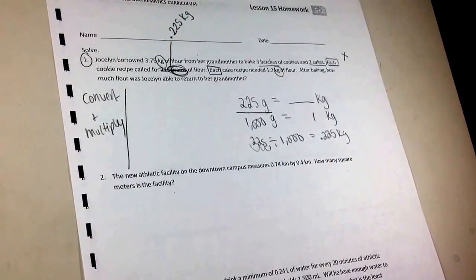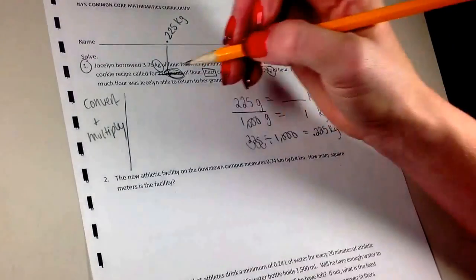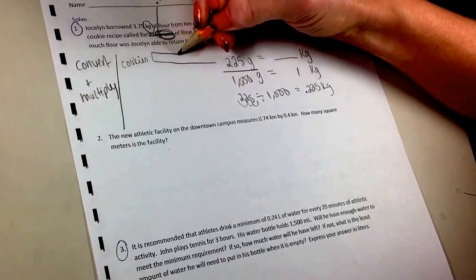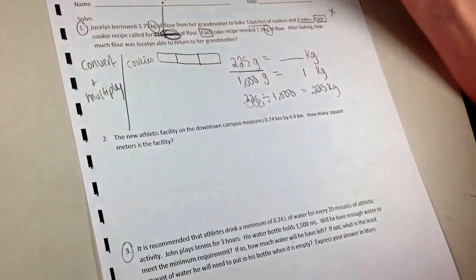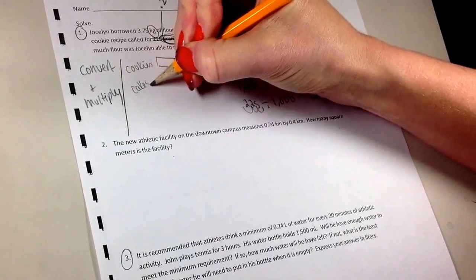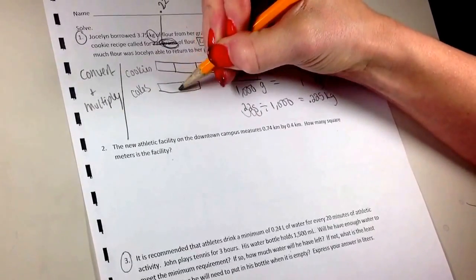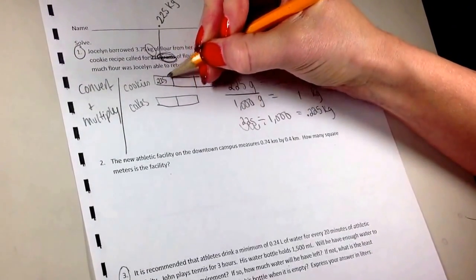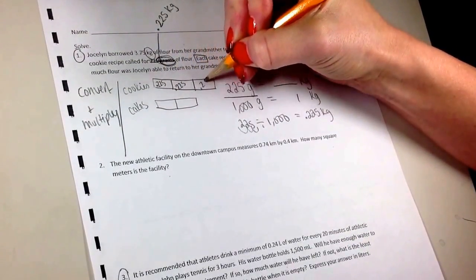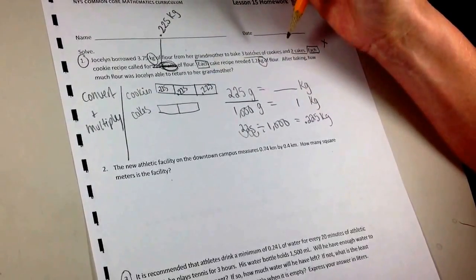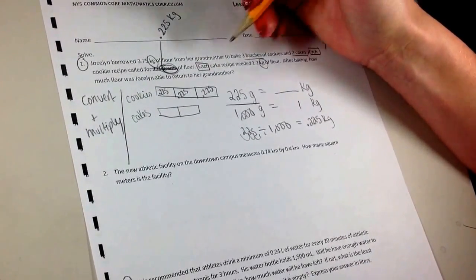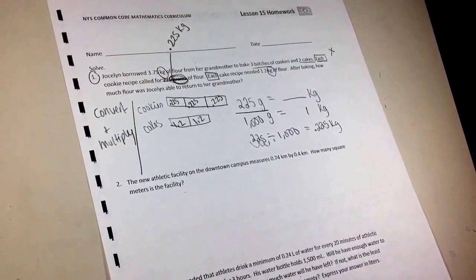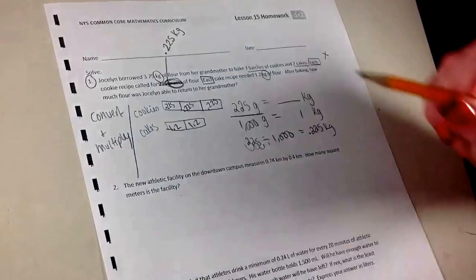Okay, now I can start to draw a picture to understand what's happening here. So I'm going to label cookies, and I know she made 3 batches. And I know she made cakes, and I know she made 2 cakes. Okay, each batch of cookies took 0.225 kilograms, and each cake took 1.2 kilograms. So what I want to do is figure out how much flour she's used so far. This is where my multiplication can come into play.